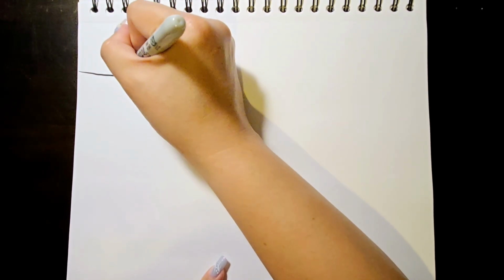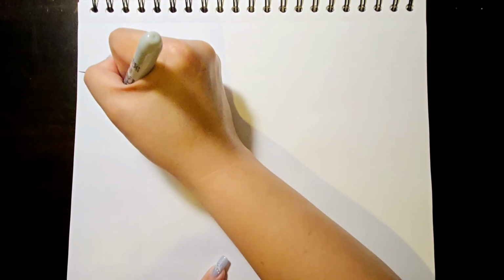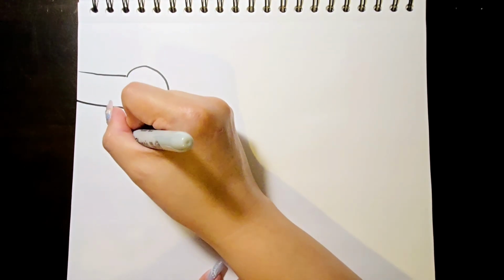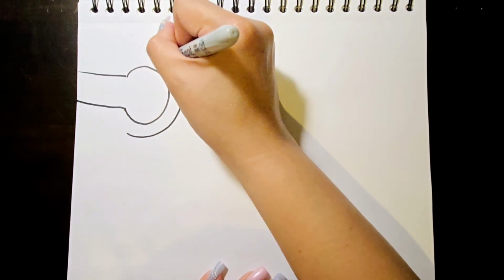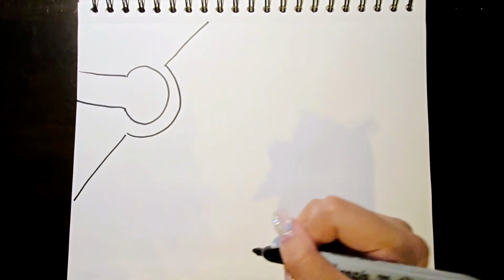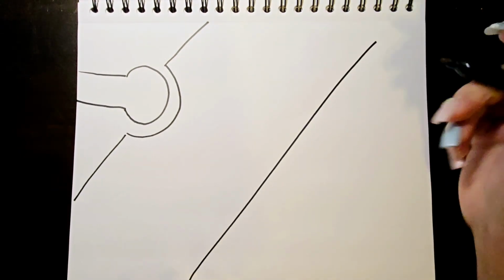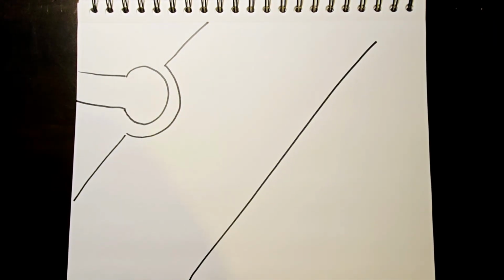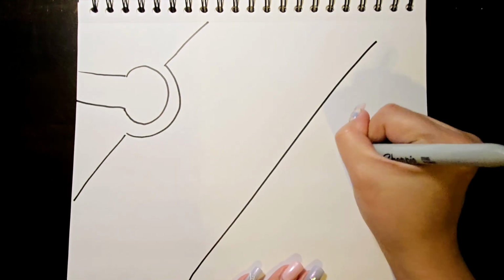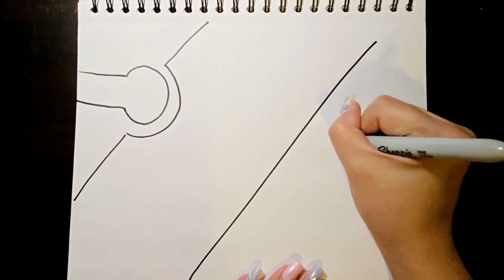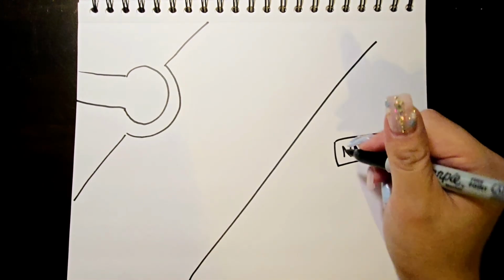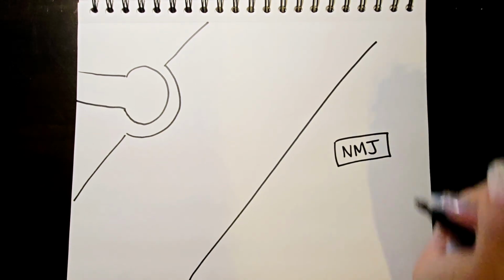So here I will enlarge the axon terminal right there. And then I will draw the skeletal muscle fiber side. Okay, so what I'm going to explain here is what happens at the NMJ, or so-called neuromuscular junction.